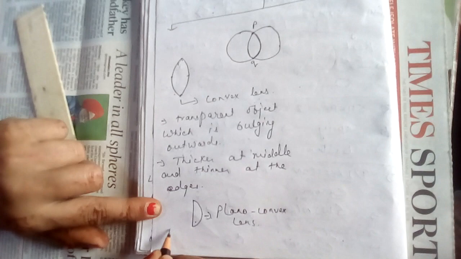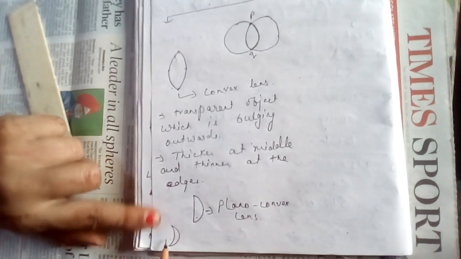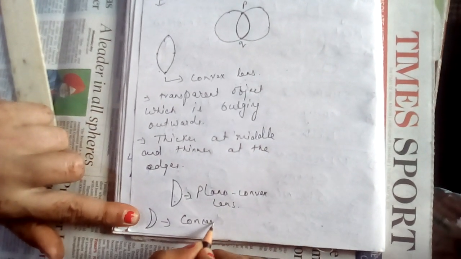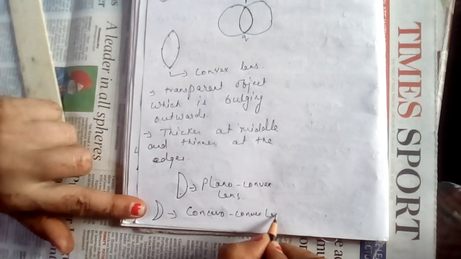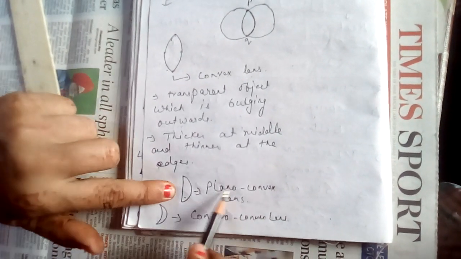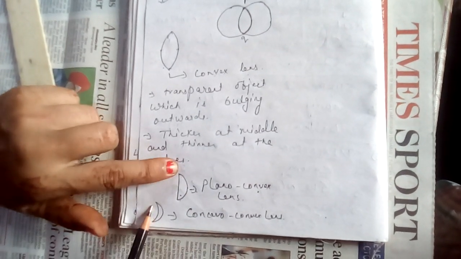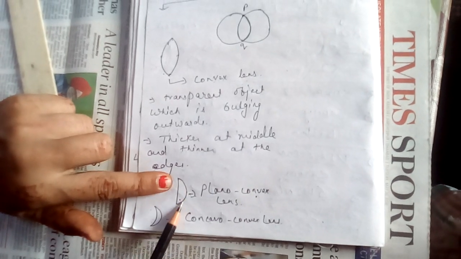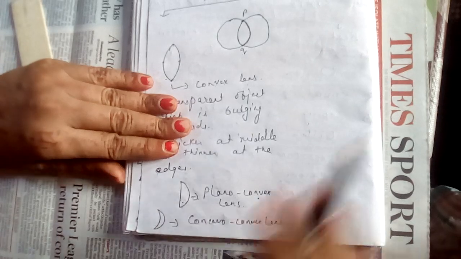And suppose one side is like this and the other part is like this, this type of lens is known as a concave-convex lens. So a plano-convex lens is a transparent object whose one side is plane and the other curved surface is bulging outwards. So this is your convex lens.